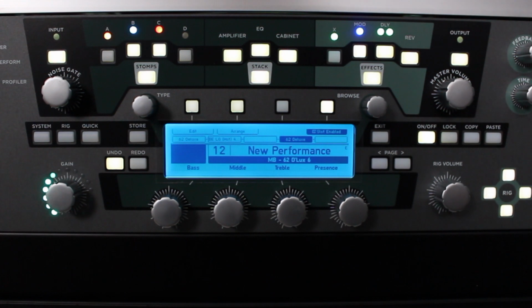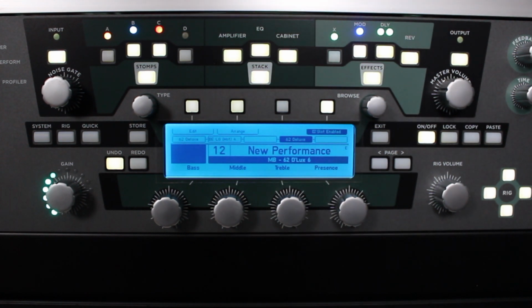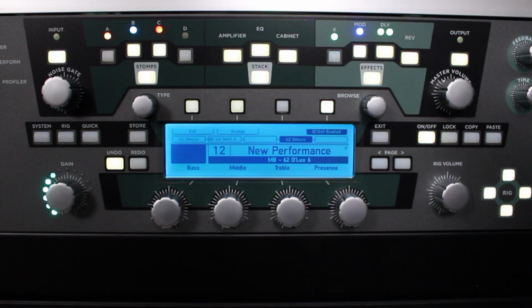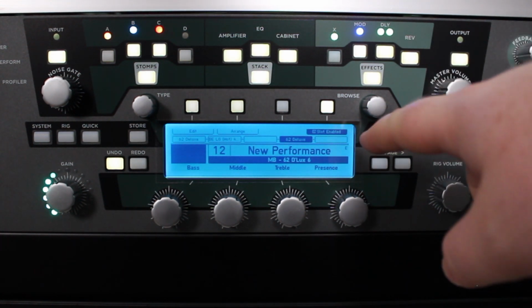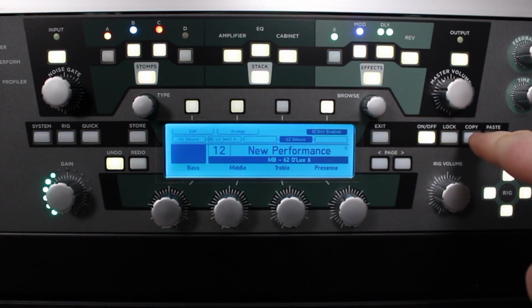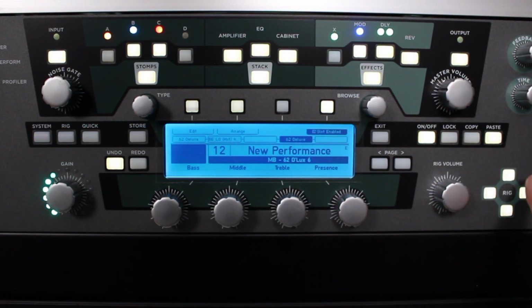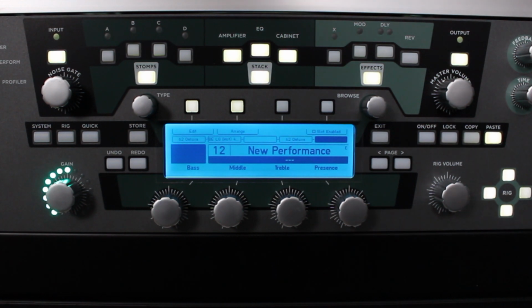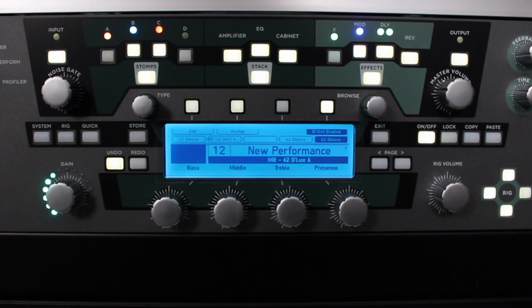Copy and pasting. If you're used to using computers, this isn't a new concept. It's very easy to use on the Kemper, but bear in mind there are some quirks. So say you want to copy this preset to another slot anywhere on the Kemper. I'm in performance mode now, by the way. You have to be on the main screen, you click copy, and then you navigate to the slot that you want. I'm just going to go to the one next to it, but you can go to any bank, and paste. And there you go.